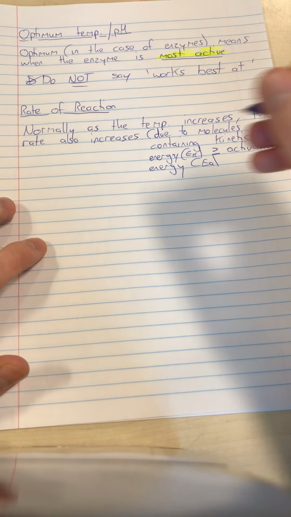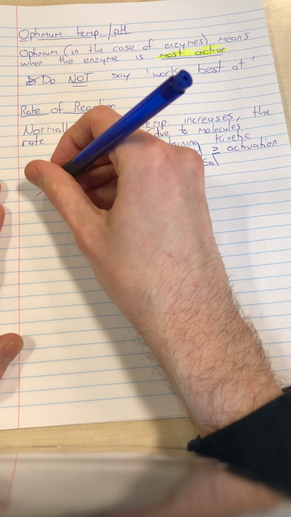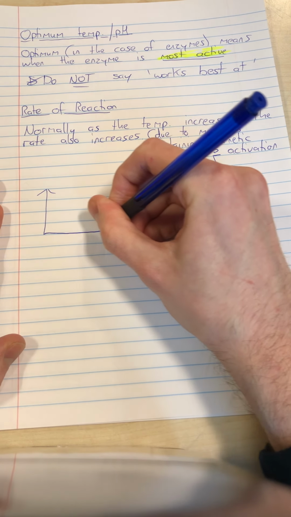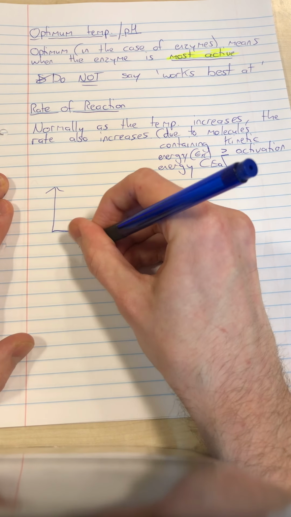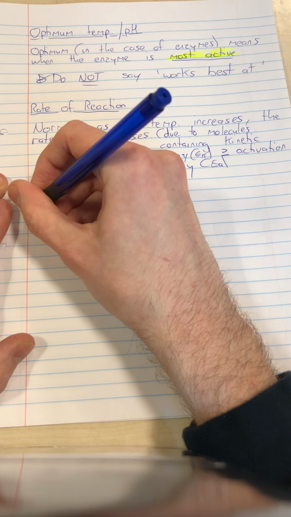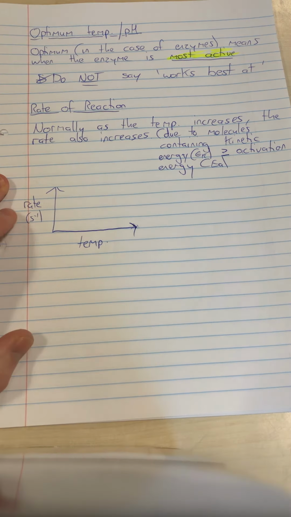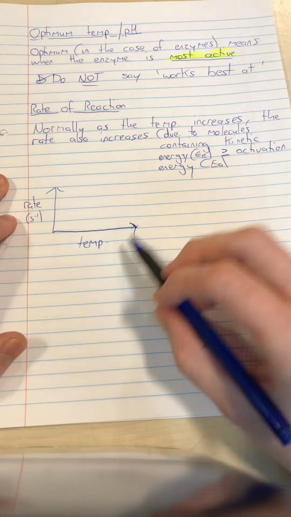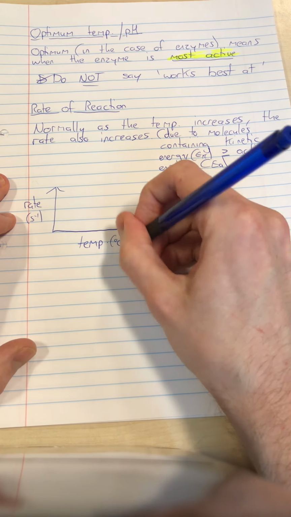If I draw a diagram with temperature on the bottom, and rate, again you can put units in, per second for rate, remember, degrees Celsius for temperature.